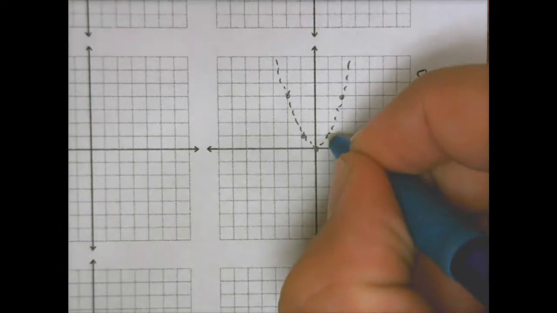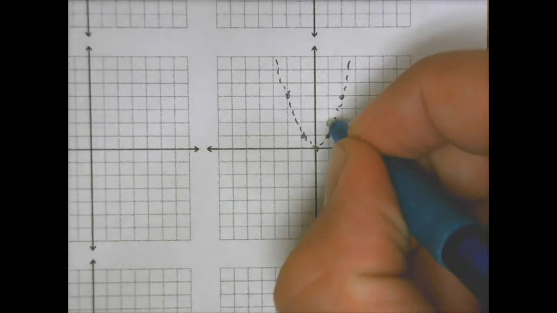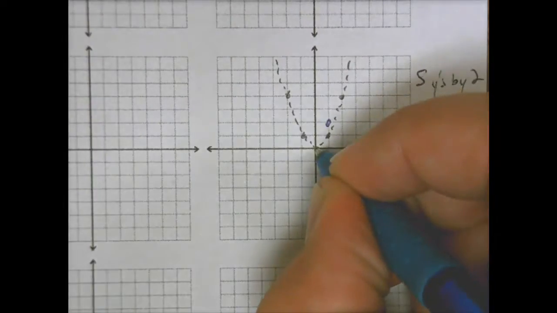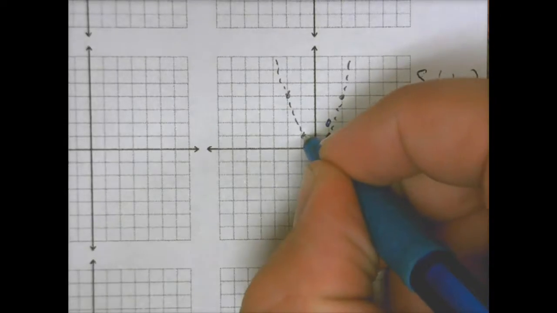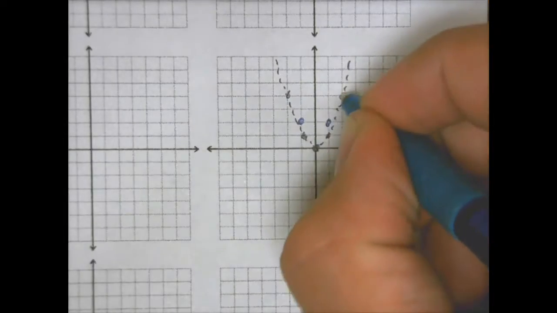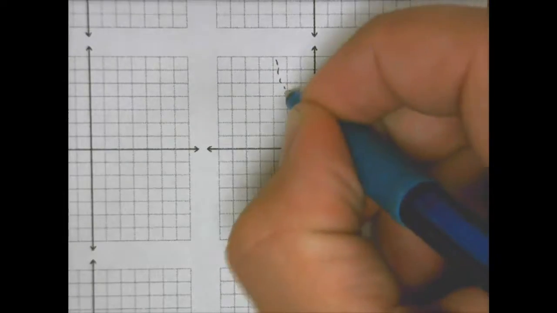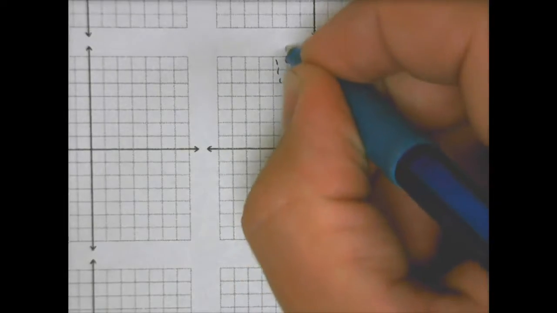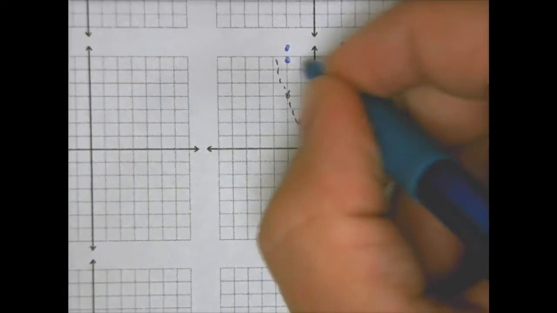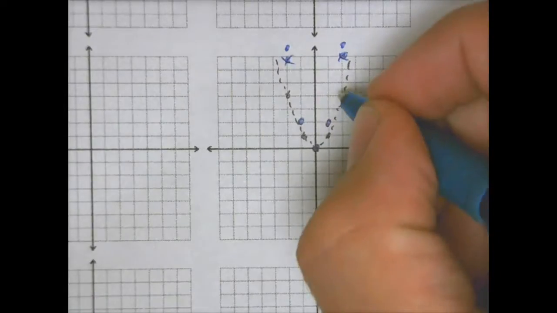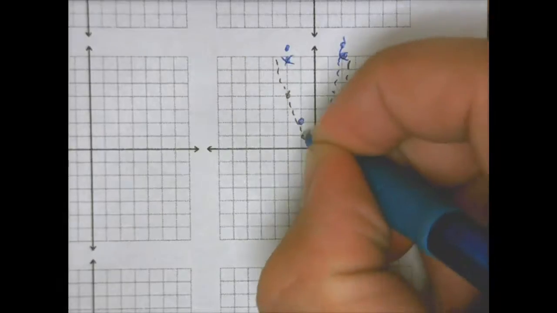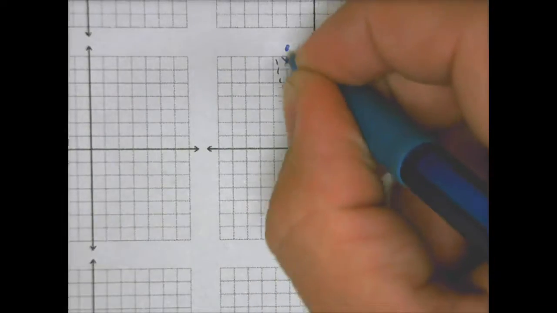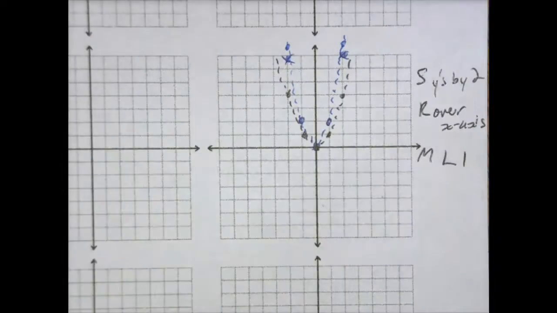So here my y value is 1, 1 times 2 is 2. Here my y value is 0, 0 times 2 is still 0. 1 times 2 is 2. 4 times 2 is 8, and 4 times 2 is 8. Oops, that's 7. So these are going to be up here, I'm sorry. Ignore those. So here is the new graph so far. Remember that is only after we multiply the y values by 2.